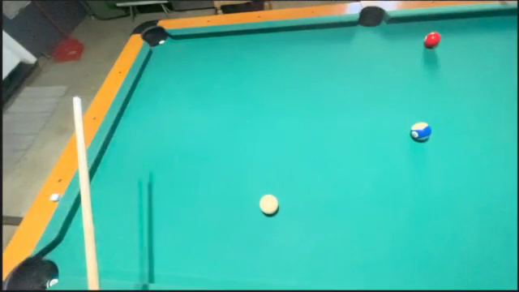Wait, why didn't the cue ball follow the arrow we had drawn previously for VA2? Well, there's one more thing to consider. These pool balls are rolling spheres, not just sliding blocks.